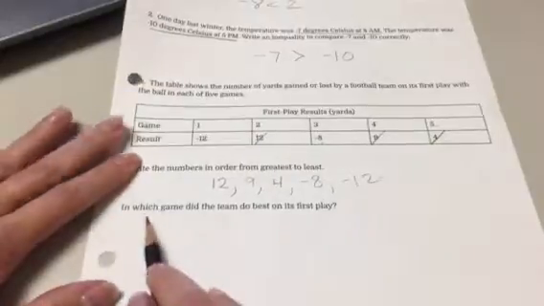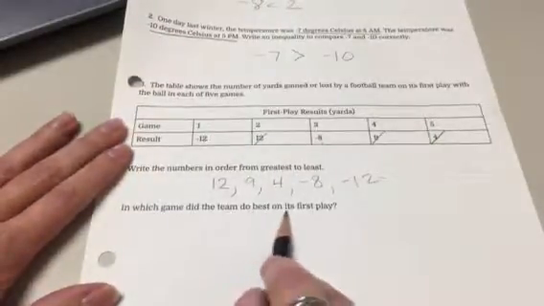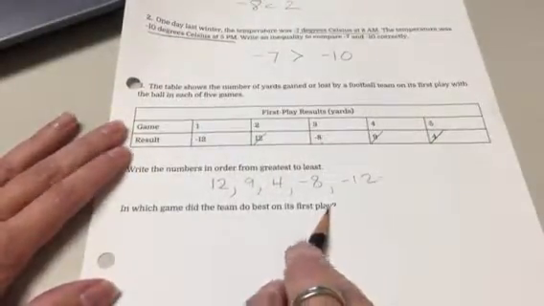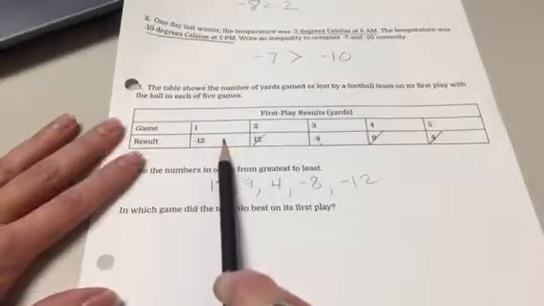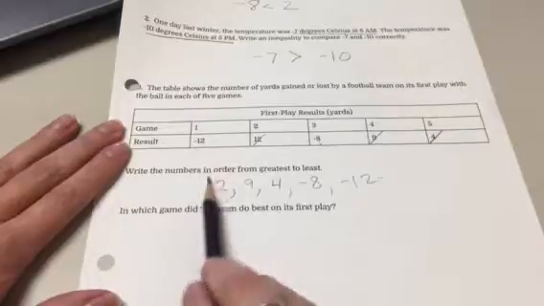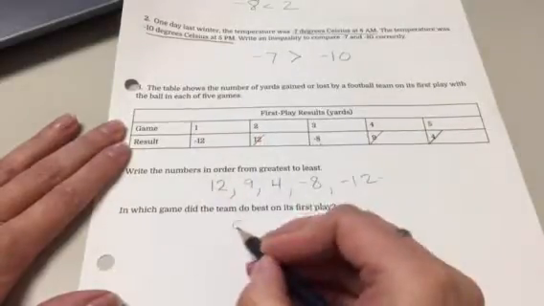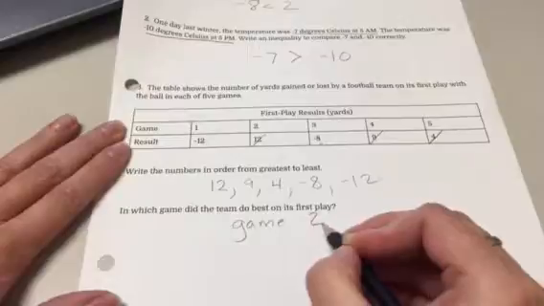All right, and then it says, in which game did the team do the best on the first play? So when a football team does the best, that means they get the most amount of yards. So that would be 12 yards, which would be during game 2.